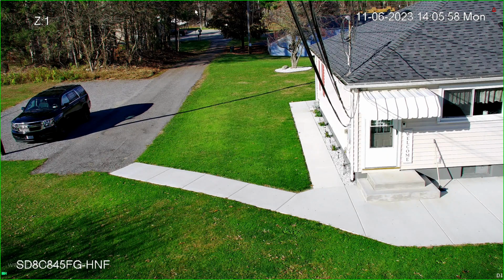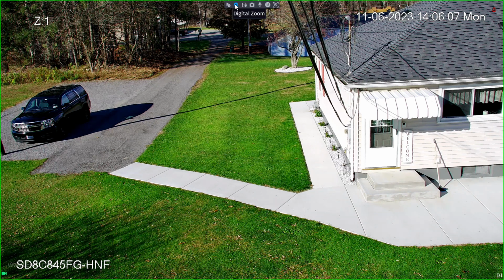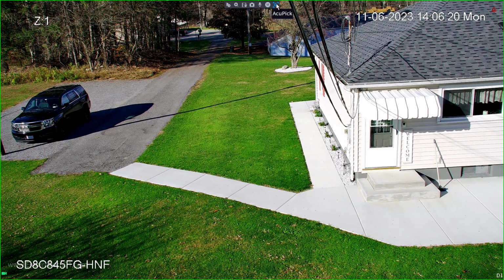If you hover up to the top, you can see a menu that pops up. This is a quick access menu for an instant playback, a digital zoom, instant record, snapshot, microphone, mainstream or substream. And with this new NVR, we have Acupic, and we'll cover that in the AI functions.